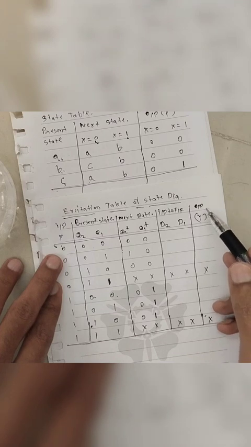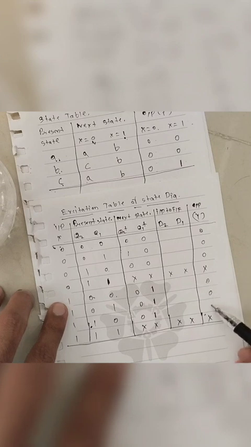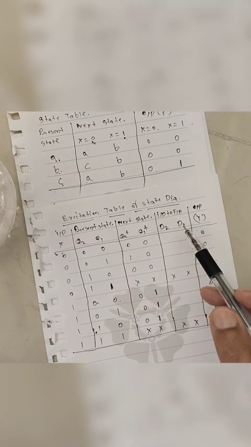Now we have already explained the output y in the state table. When X is equal to 0, then output is 0 0 0. And when x is equal to 1, then output is 0 0 1. Now input to the flip-flop is nothing but the column. We have to write down the column with the help of the excitation table of the D flip-flop.